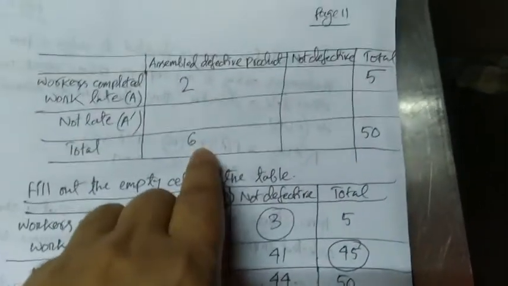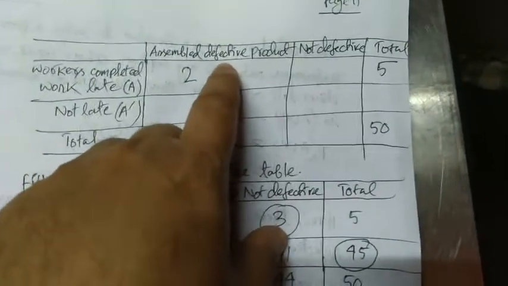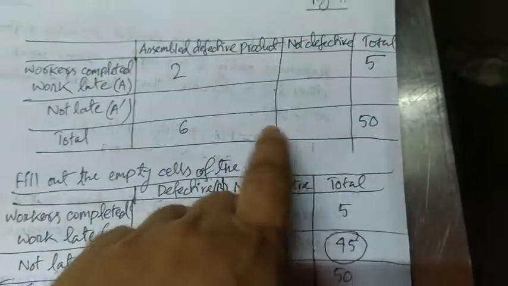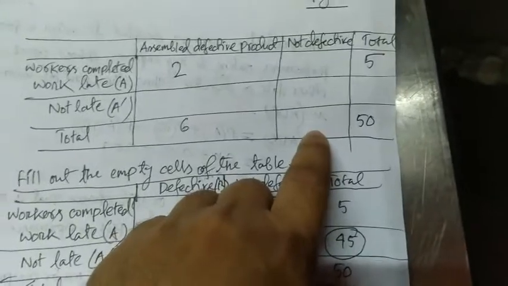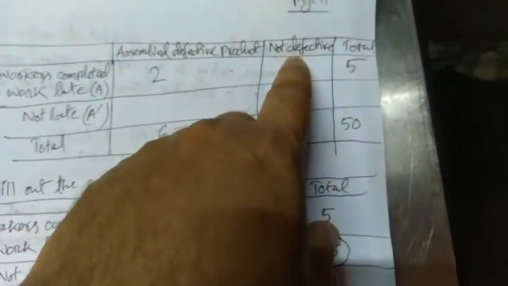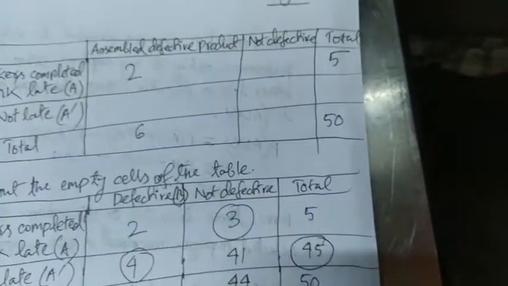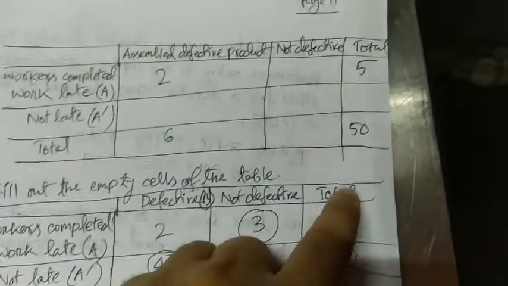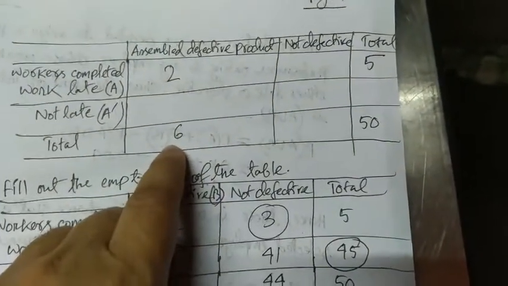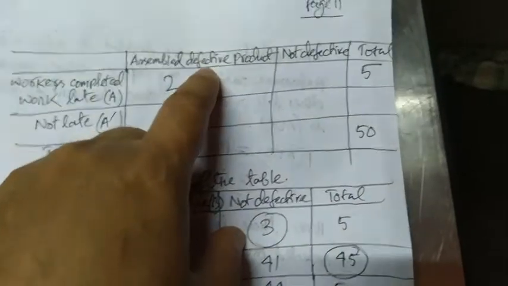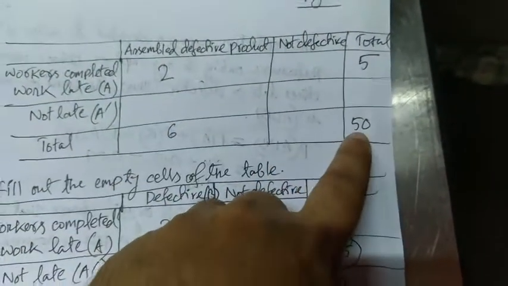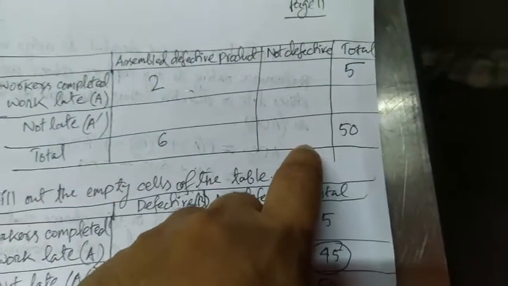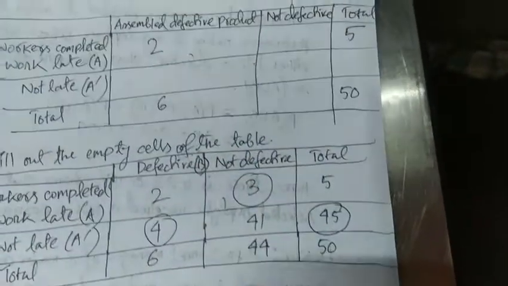That means 50 minus 6, so 44 workers produced non-defective product. Those products were good. So the remaining 44 assembled non-defective product.